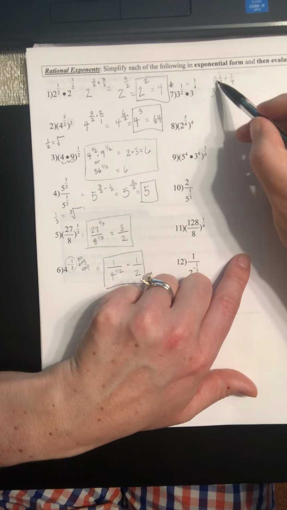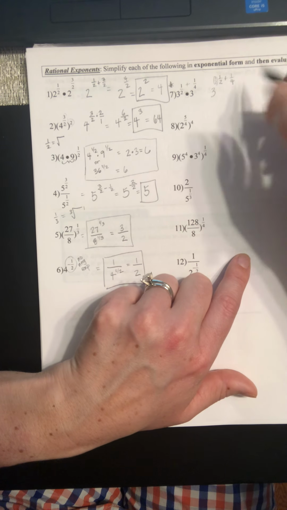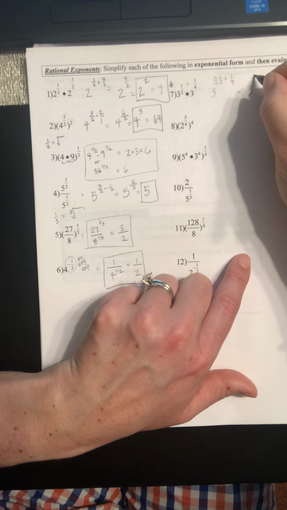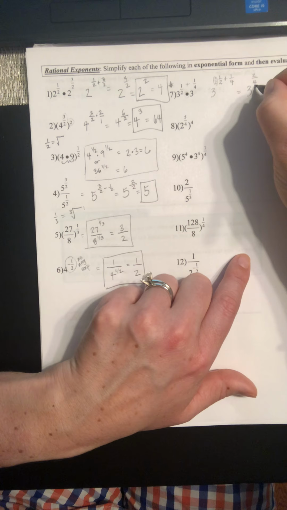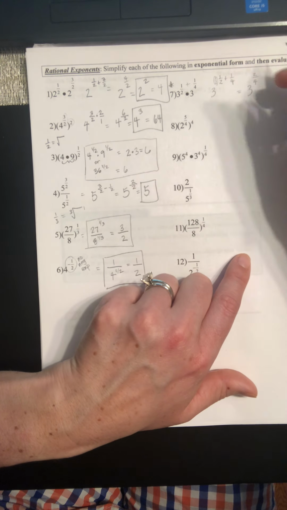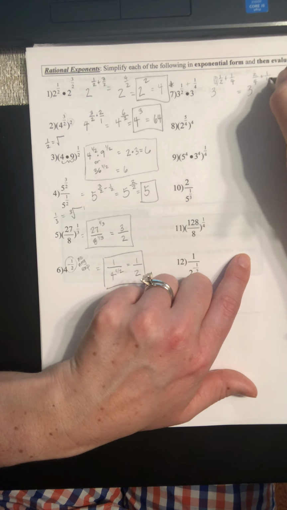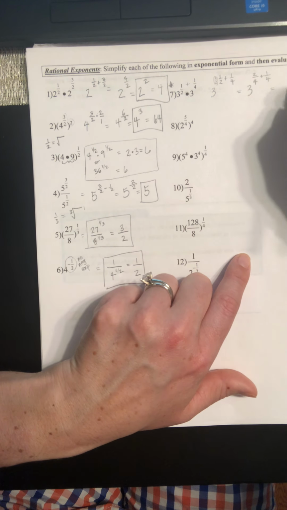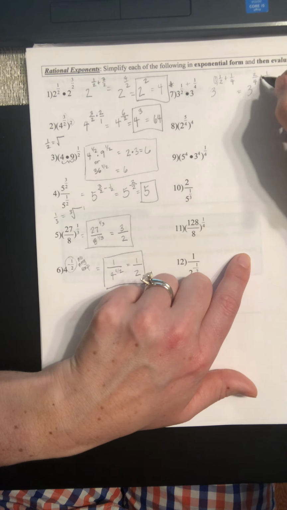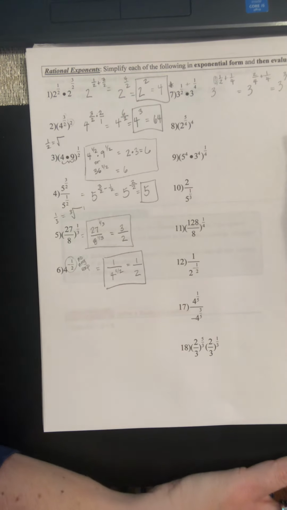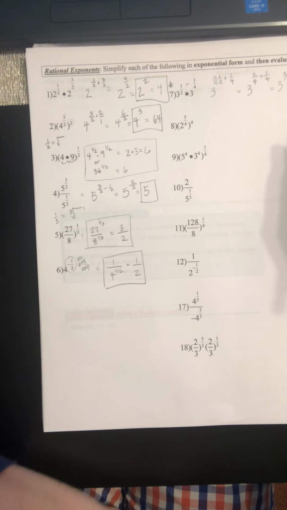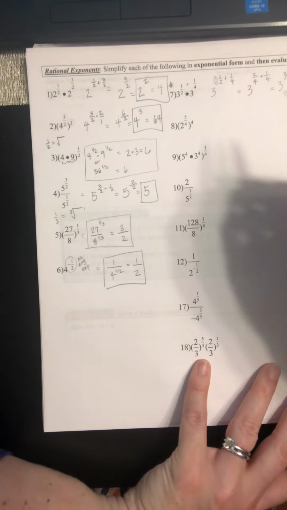You remember doing that in the past? So this becomes 3 to the 2/4, right? We make the denominator a little bit bigger, plus 1/4. So therefore, now that the denominators are the same, my base stays the same, still 3. And I'm going to add 2 plus 1, that gives me 3/4. Okay, so that one's a little tricky. I think there's one on the homework like that, so pay attention to that.